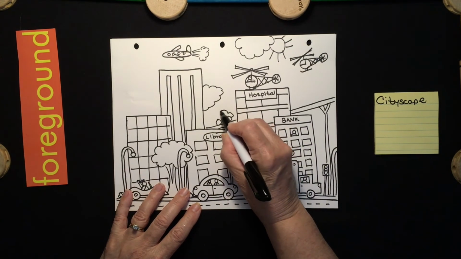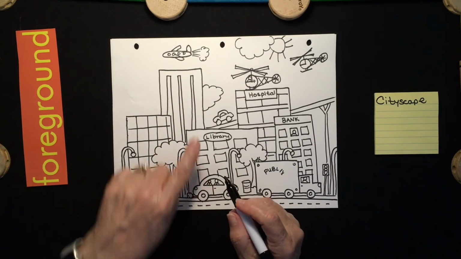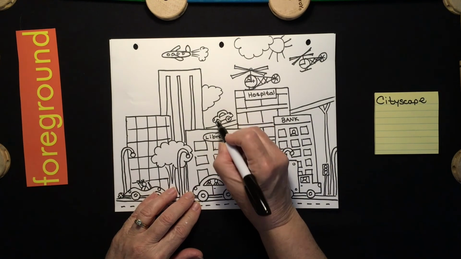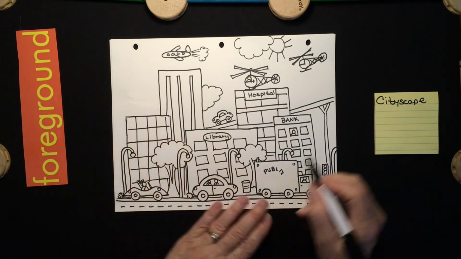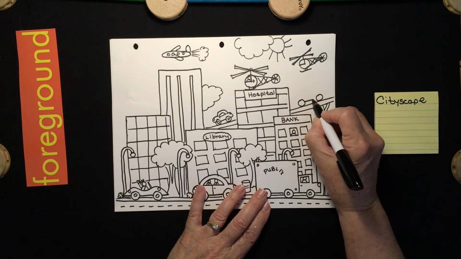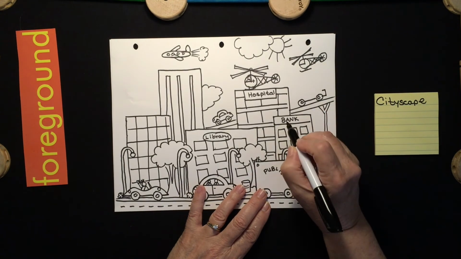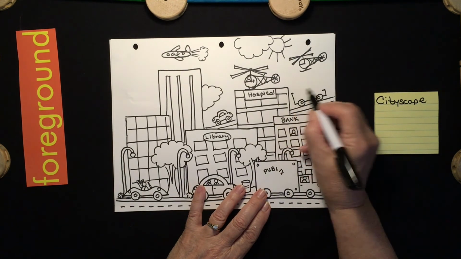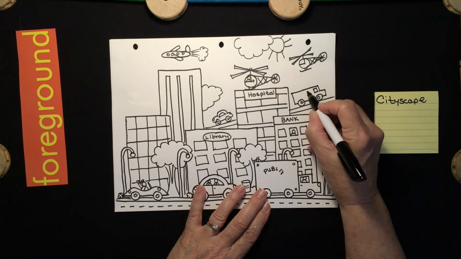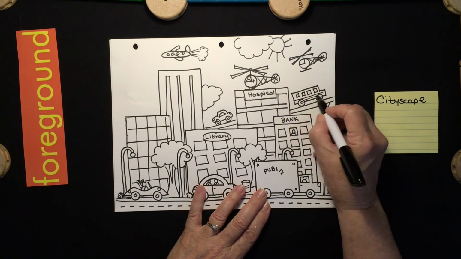Now, look at how little this car is. The reason this car is very small and this one's larger is because this car is very far away. As you know, items in the background are smaller. Maybe I'll put a school bus here. 2 olives on a toothpick. Straight lines, straight lines, straight lines. Lots of square windows. There's my school bus.